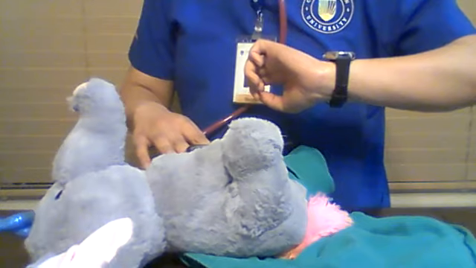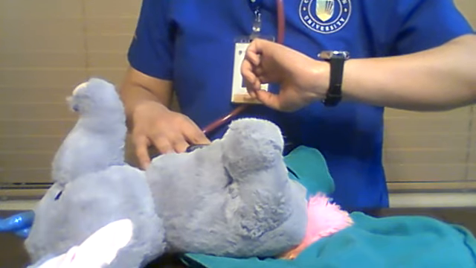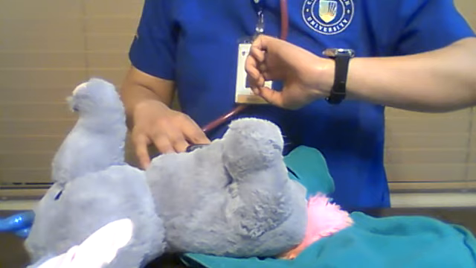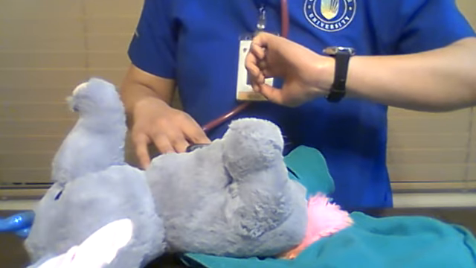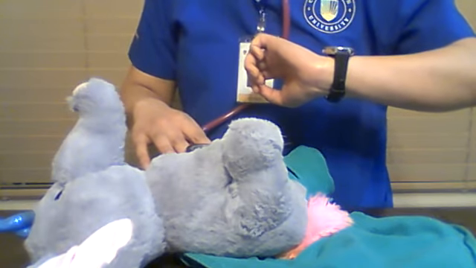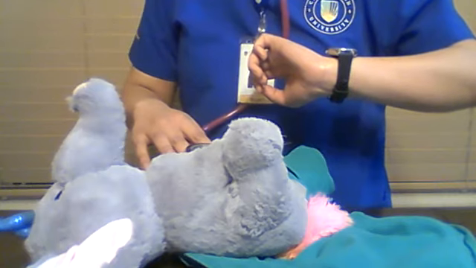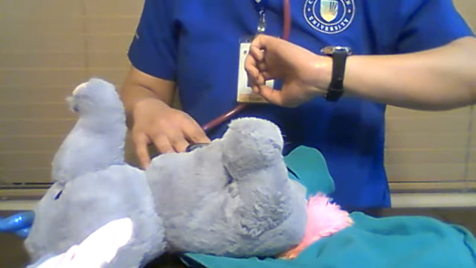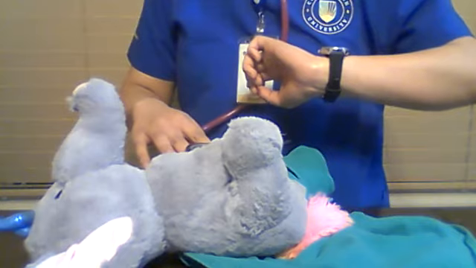is in regular rate and rhythm. Usually the heart rate will be anywhere from 100 to 160. Since the baby is sleeping, it's going to be around 100. So we are regular in rate and rhythm.